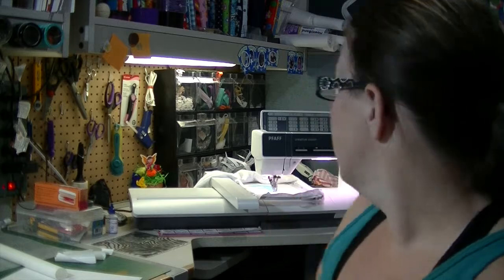Something I get asked a lot is how I organize my patterns. I organize them on my computer, via their files. And then I have a USB where I have condensed all the most popular ones that I use.